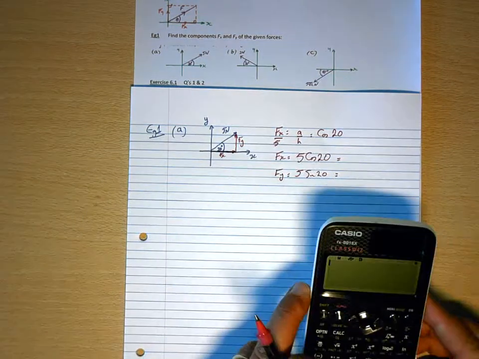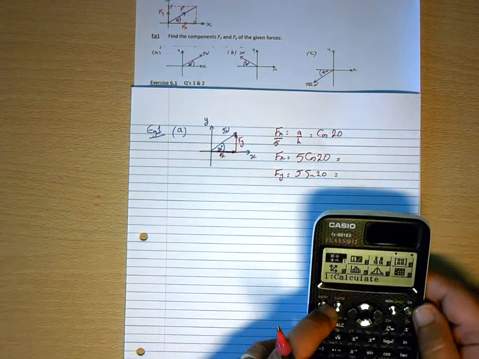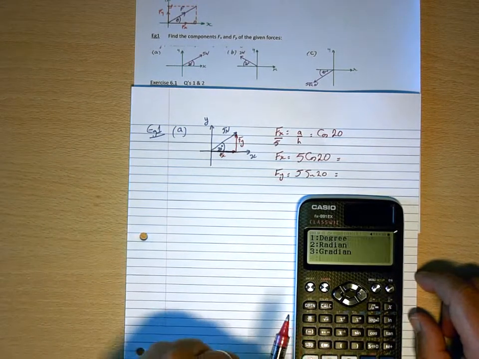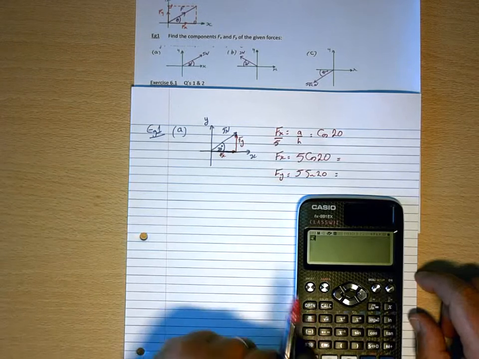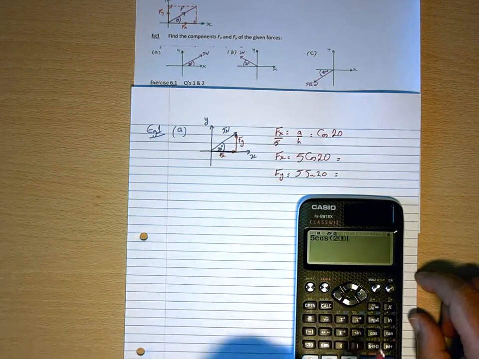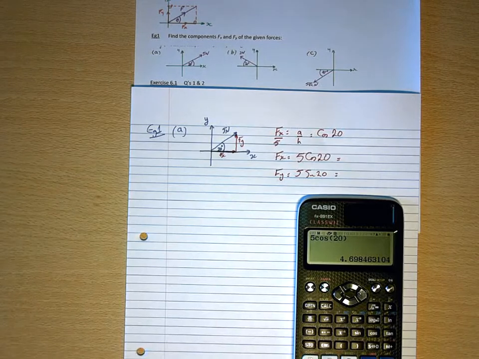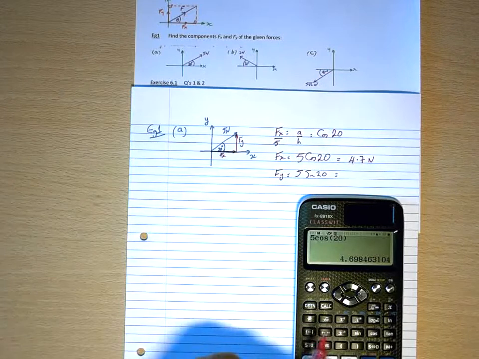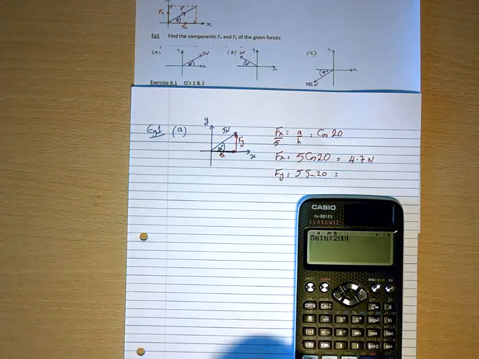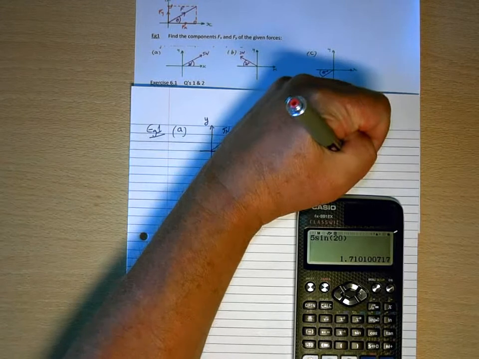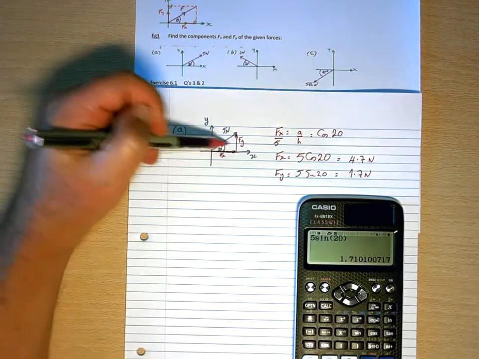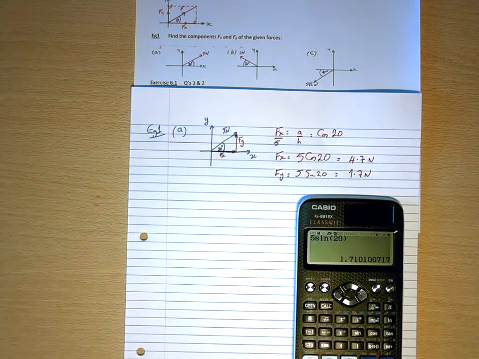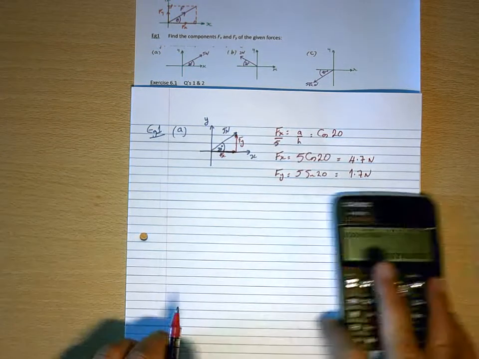So we could then evaluate those. Check I'm in degrees, I'm not in degrees, I'm in radians. So angle unit degrees, so 5 cos 20 would be 4.7, and 5 sine 20 would be 1.7 newtons, and they are both acting in the quadrant where x and y are positive, so they would both be positive forces.